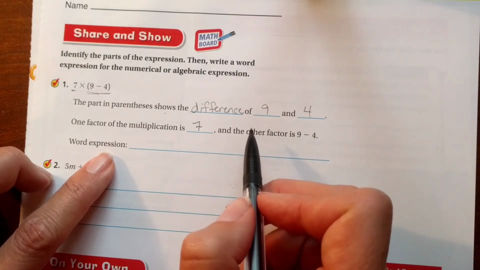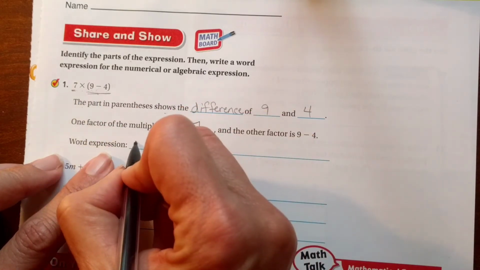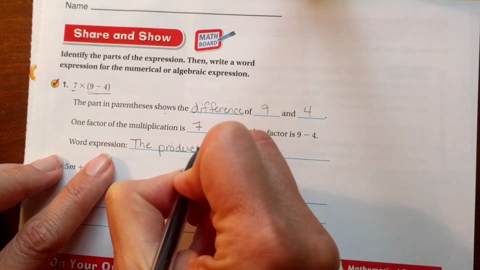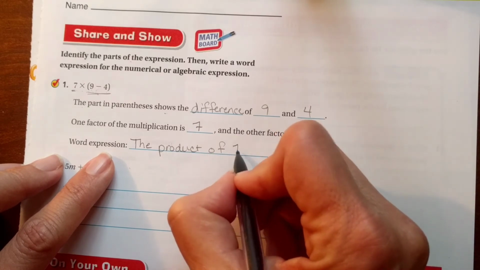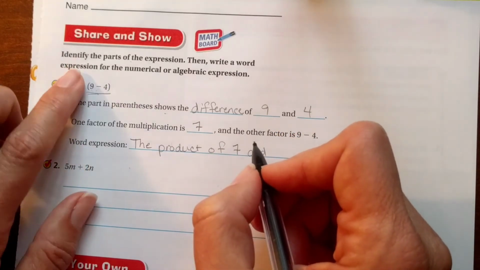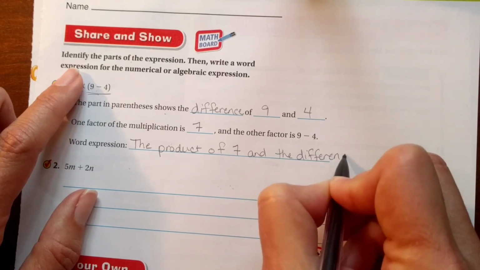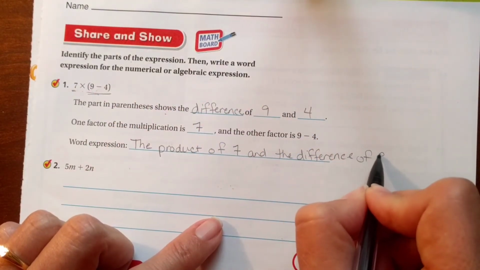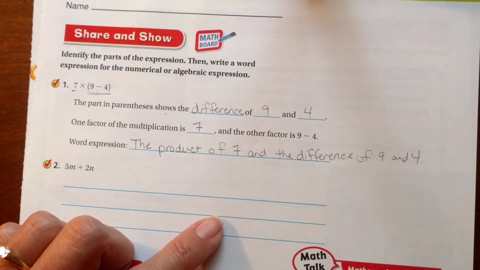All right, so now we're going to write it as a word expression. We're going to start out with the product of 7 and the difference, because I'm using all these words that I've come up with up here, the difference of 9 and 4. All right.